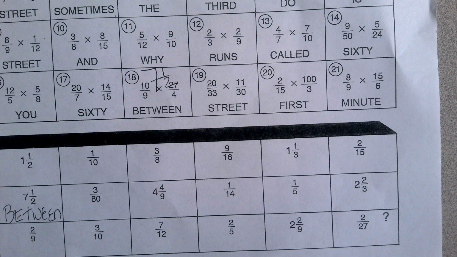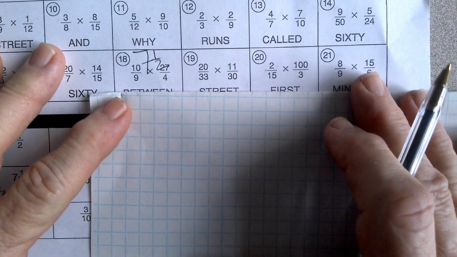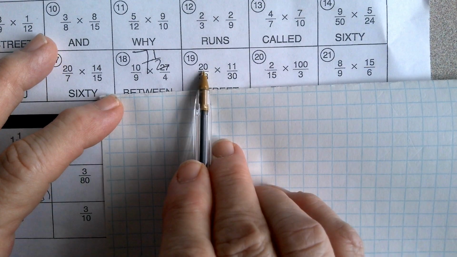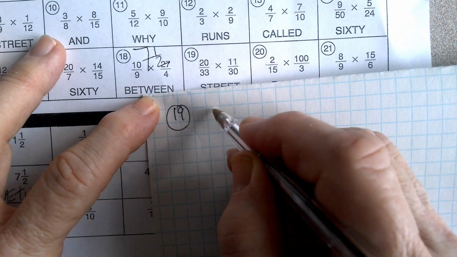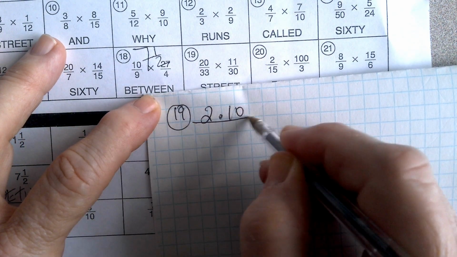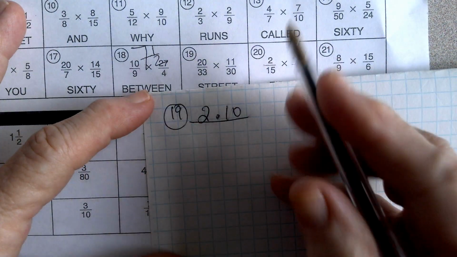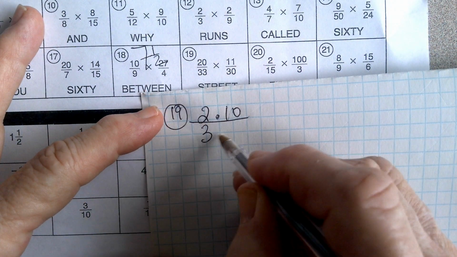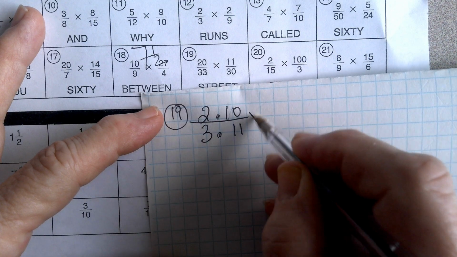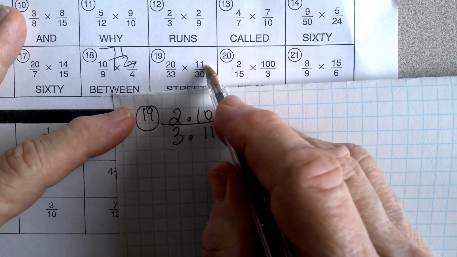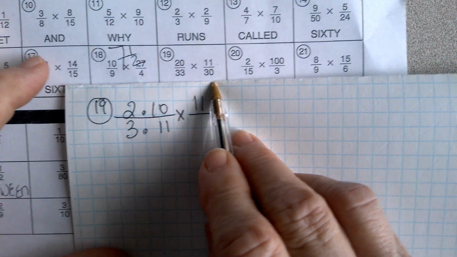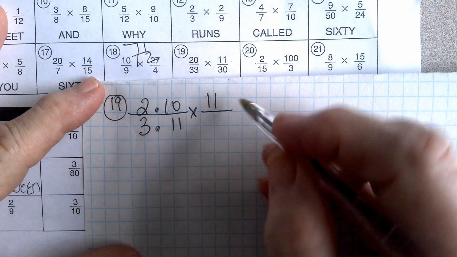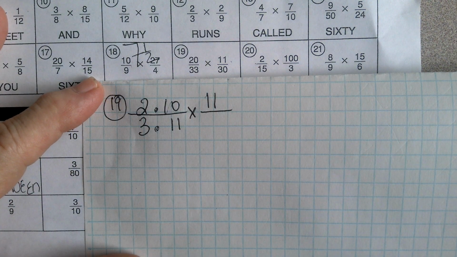Do you want to continue using the breakup method, or do you want me to use one where you divide? Breakup method? Okay. It seems to work really well. All right. How can I break up 20? 10 times 2. So number 19 is 2 times 10. How could we break up 33? 3 times 11. 11 can't be broken up. It is prime. How could we break up 30? 6 times 5. Okay. All right.